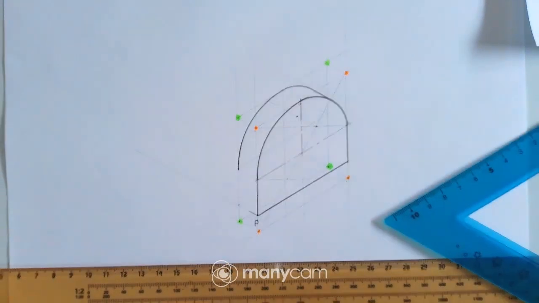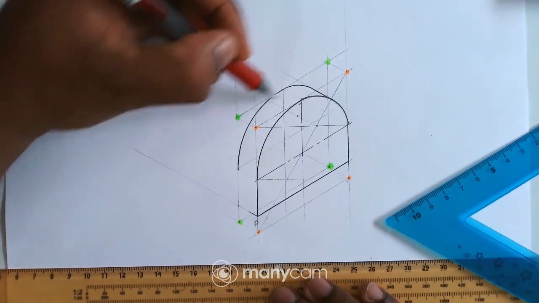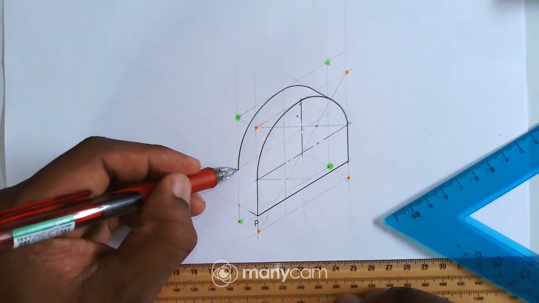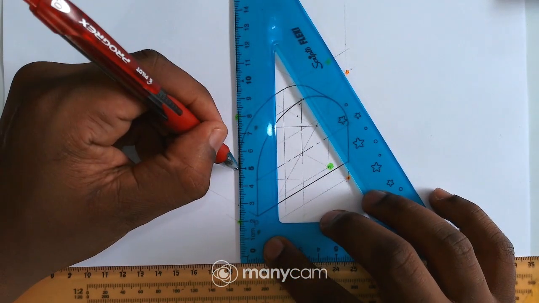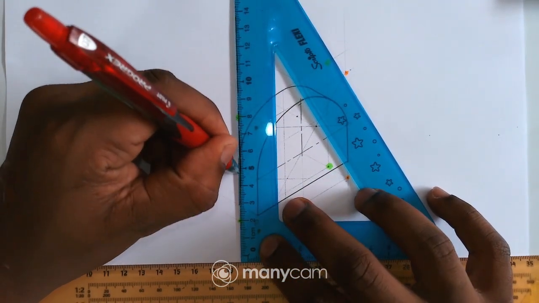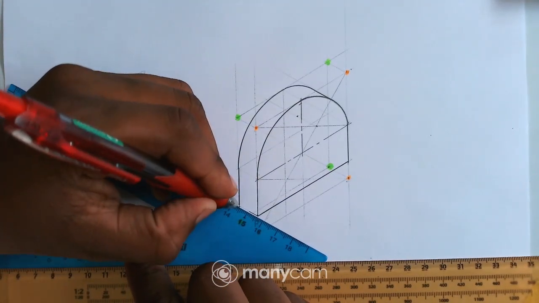So as you can see, now it makes sense. So I'm done with the arc there. So now I can just complete my drawing there by joining the points right there. This is the height, and then the width. This is the edge at the bottom.